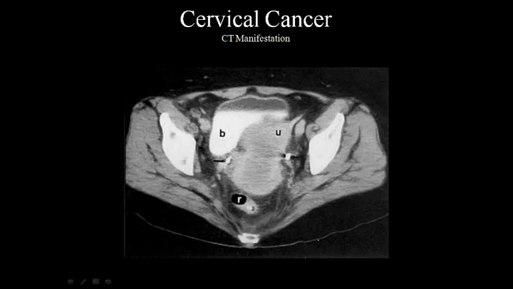Here is a mass that is in the uterus. We have the uterus in here. We have enlargement here. We have the rectum here, and one of the things that is tipping us off to maybe something abnormal going on is the bladder wall seems to be encroached.